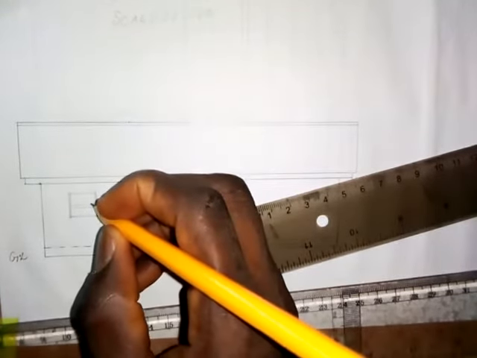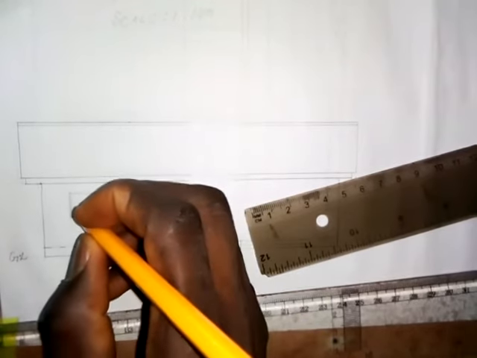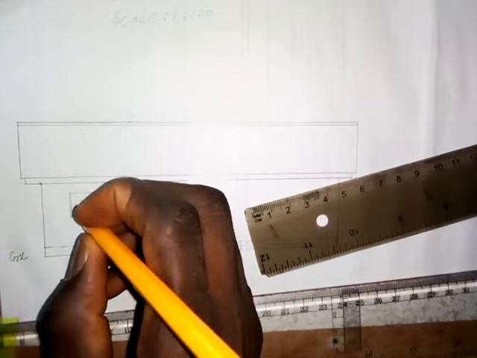So put an arrow edge on this, then put an arrow edge on this.